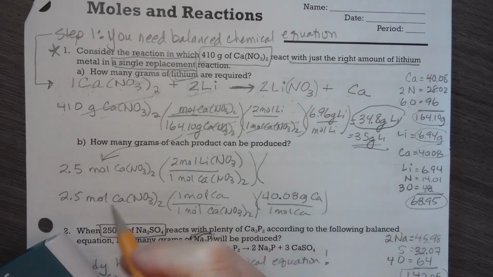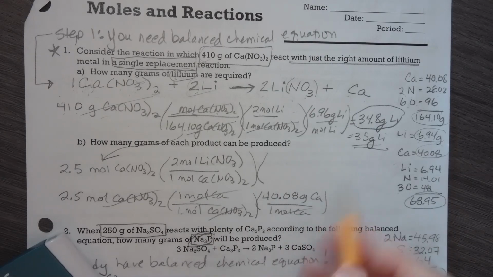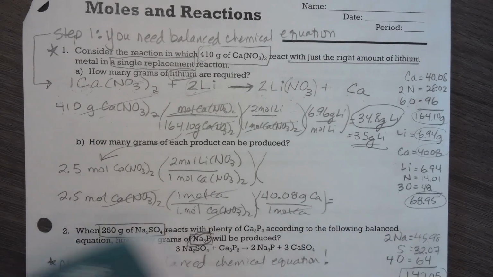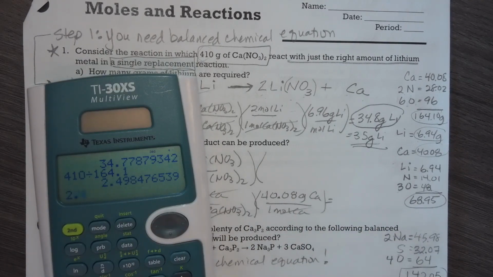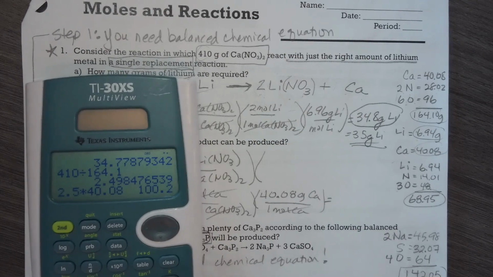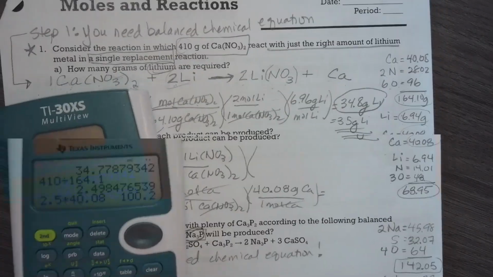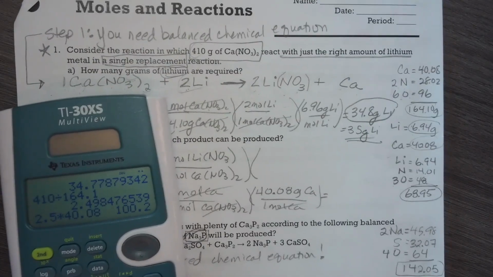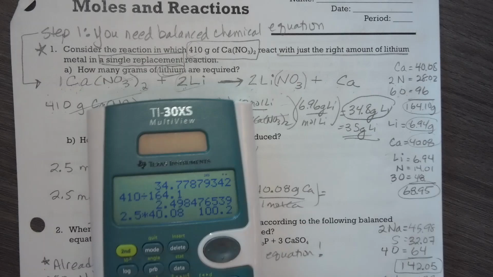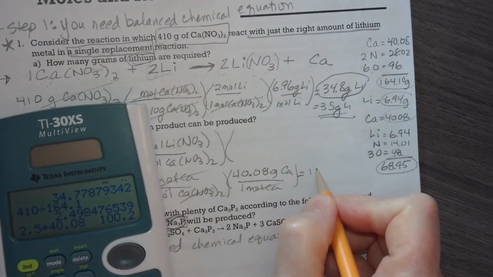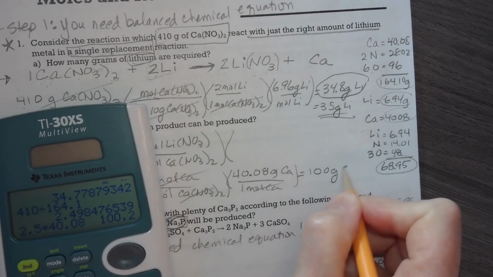So moles of calcium divide out, and then if I do this, 2.5 times 40.08 is about 100 grams of calcium, and I'm just going to say 100 grams of calcium.